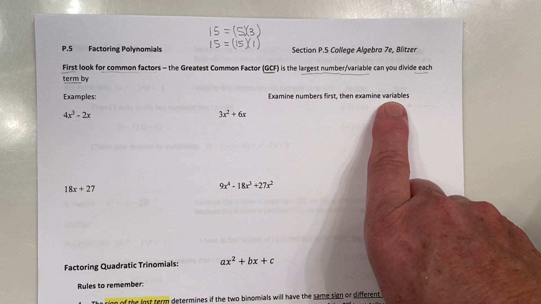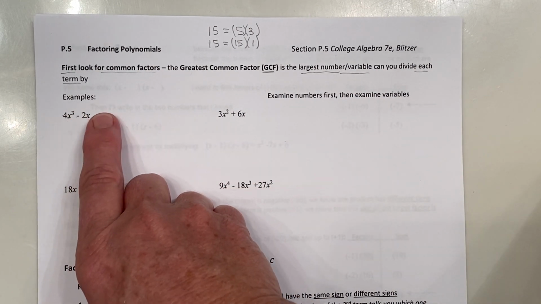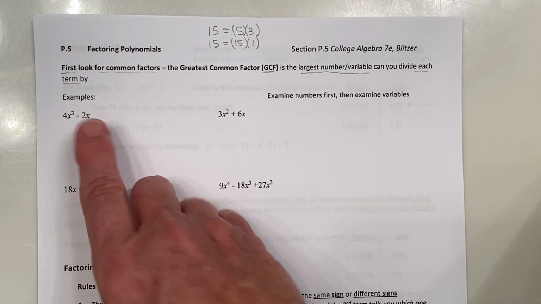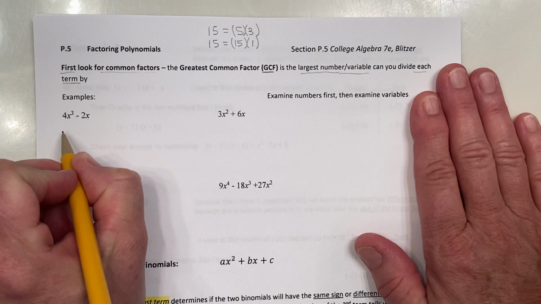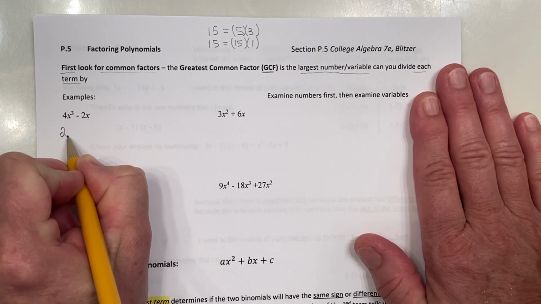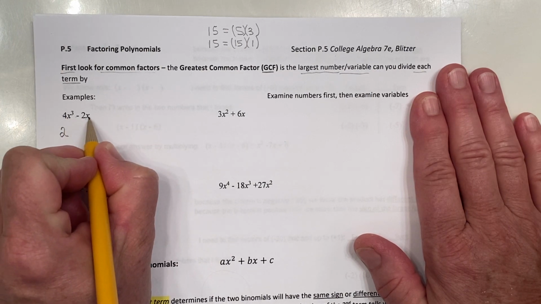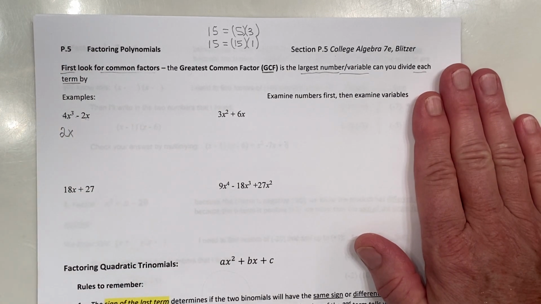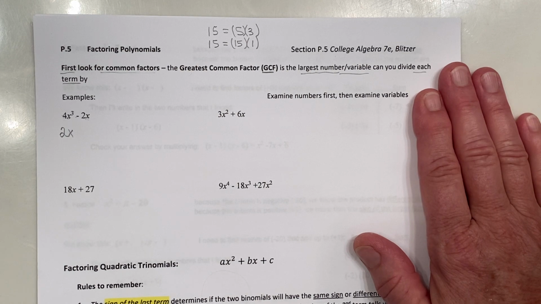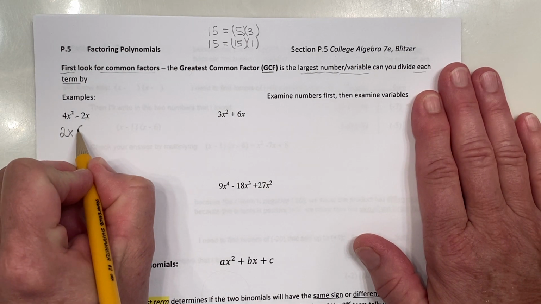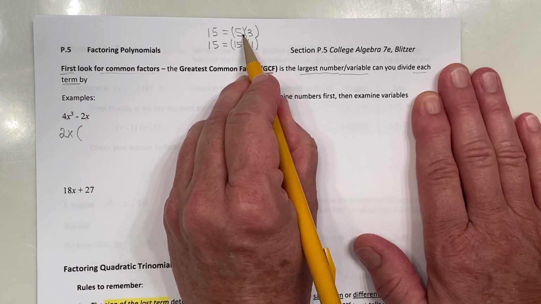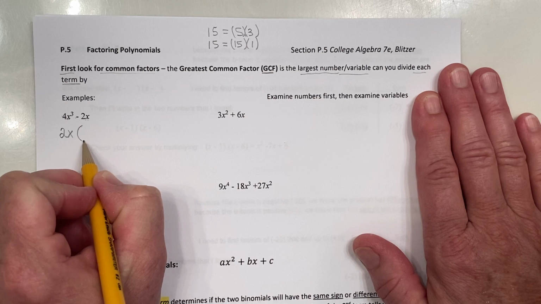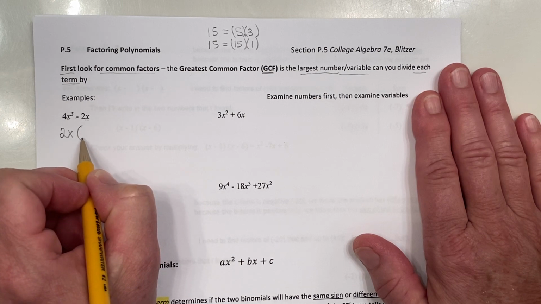All right, now let's examine the variables. I have an x cubed and I have an x to the first power here. Both of these terms at least have an x to the first power. So what we've done is we've just found our GCF. We know 2 divides out of 4 and 2, and we know x will divide out of x cubed and x to the first. So we found our GCF. We're going to divide it out. And then because we're making a multiplication problem, remember we're factoring, which means make a multiplication problem. I'm going to go ahead and put this in this parenthesis here, which is implied multiplication.